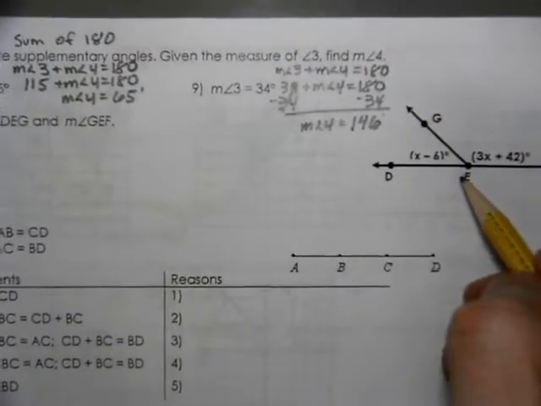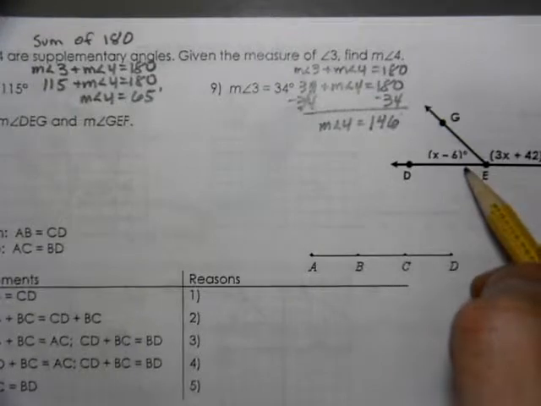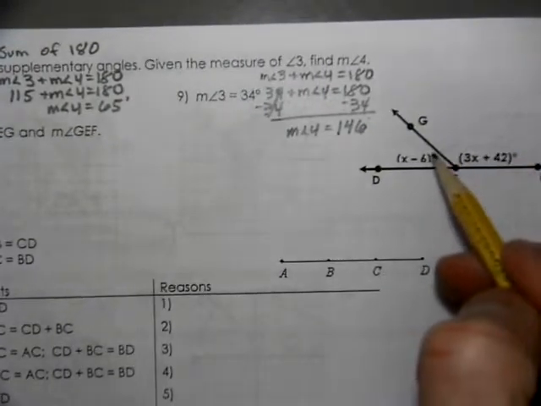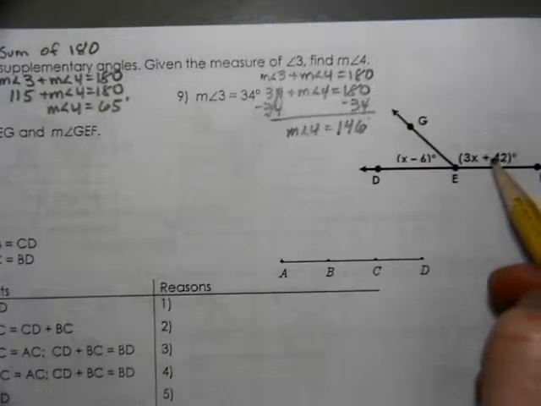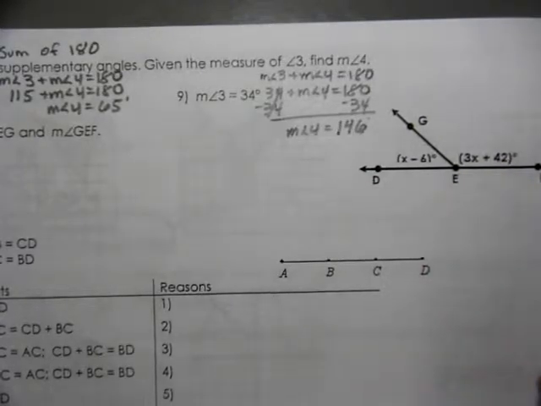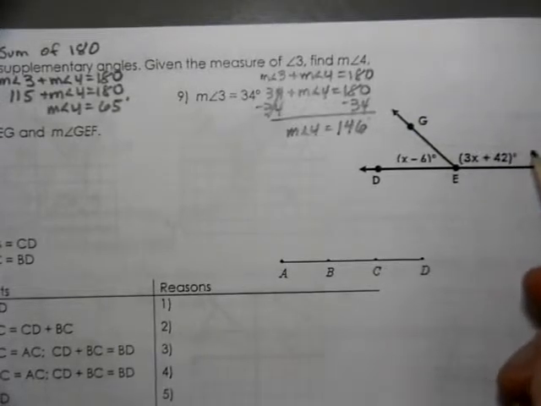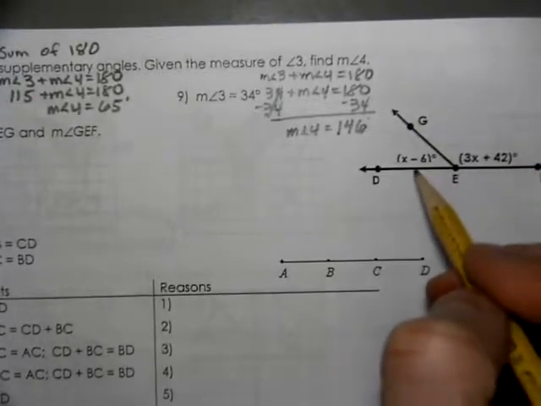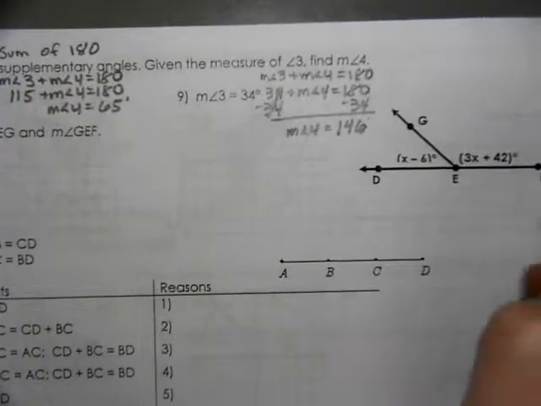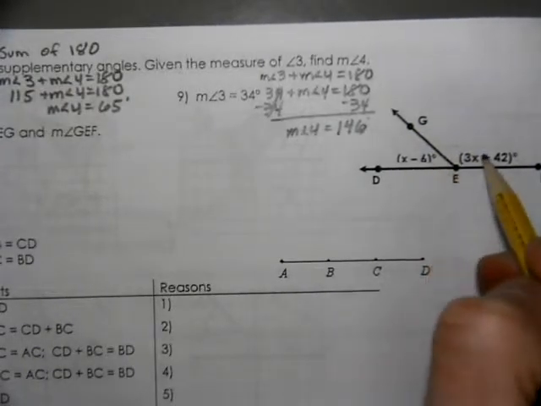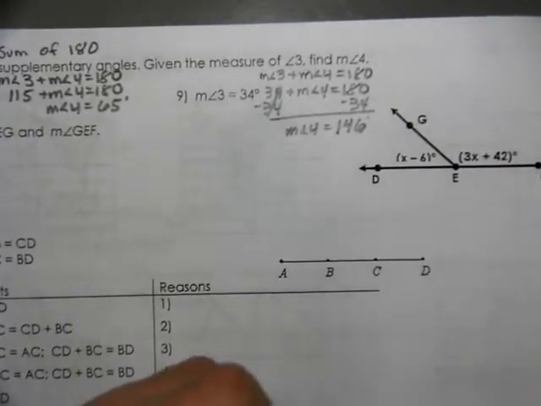So here we have this figure, and we're supposed to find the measurement of angle DEG and angle GEF. So we have to decide what is the relationship about these angles. Do they equal each other? Do they add up to 180? Do they add up to 90? Well, because we have a straight line, we know two angles will add up to 180 degrees.